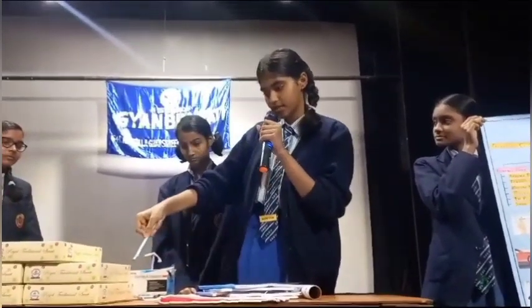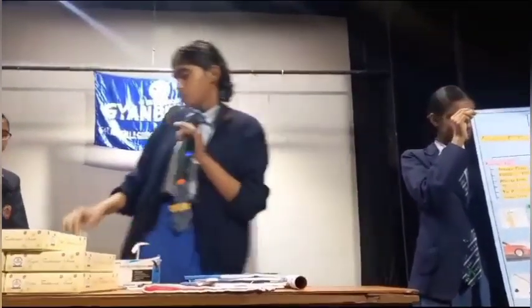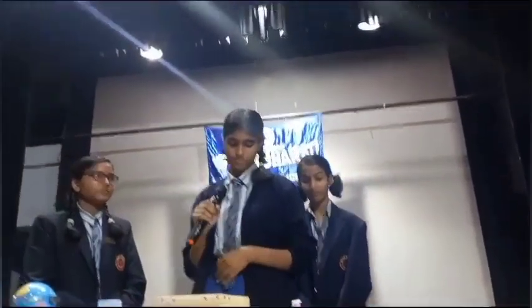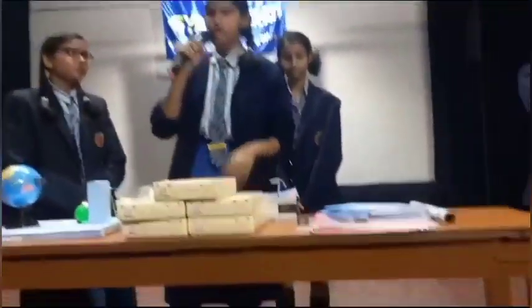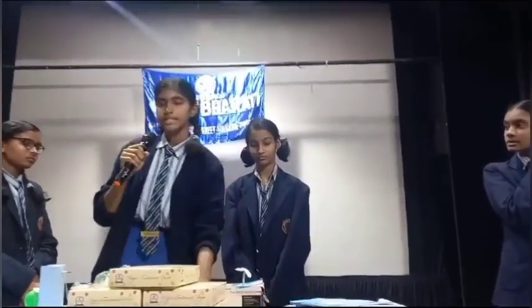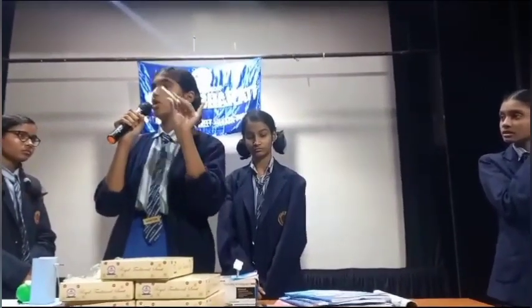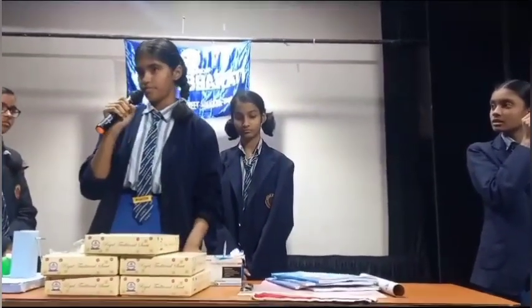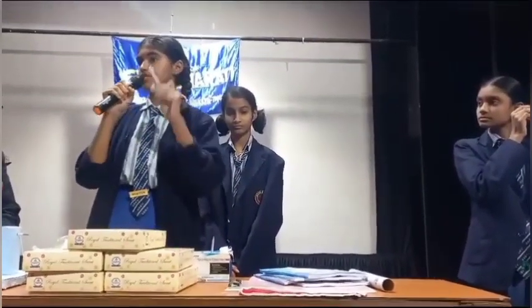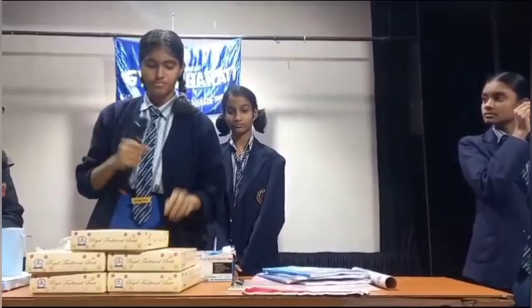As you can see, this paper is moving. So when she rubbed this pen through her hair, this pen induces the opposite charge in this paper and placed near this paper, so this paper gets attracted to this pen and sticks to it.